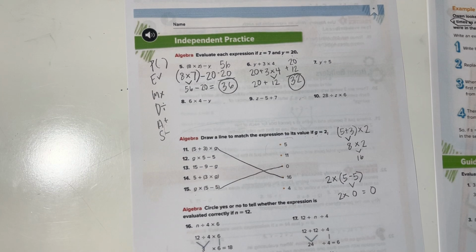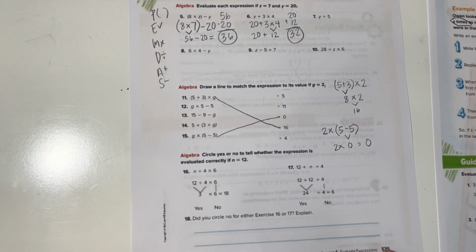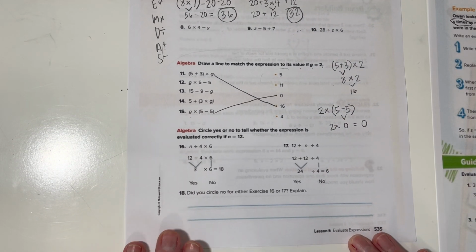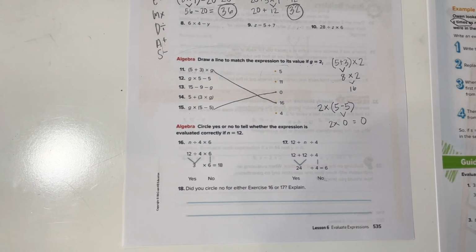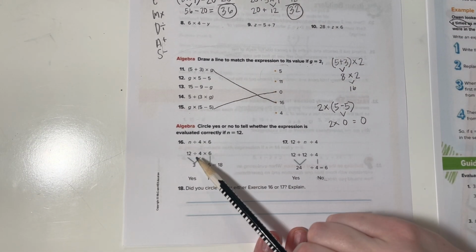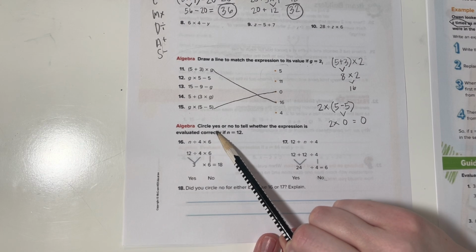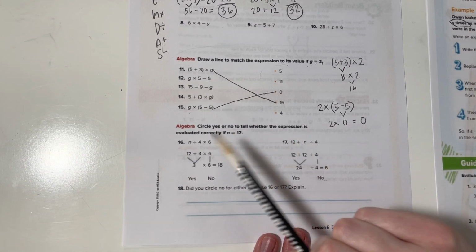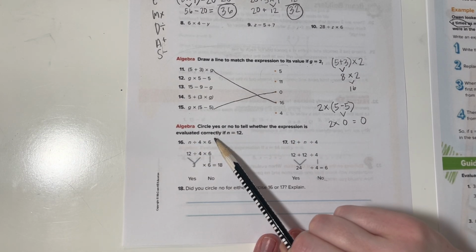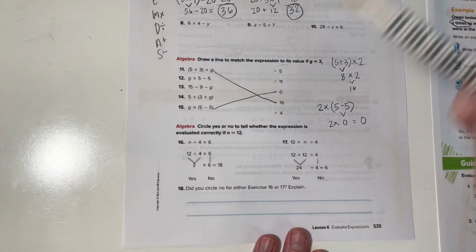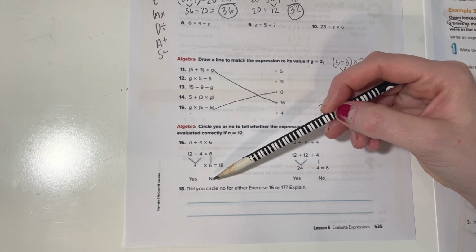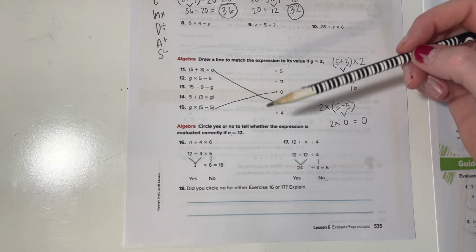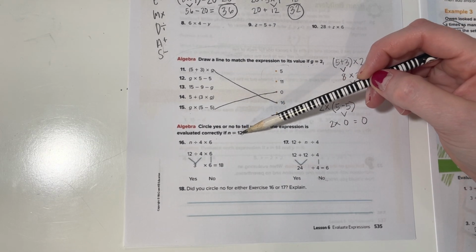I'm going to come down here and look at number 16 and 17. So if you're still working, pause the video. You're fine. Okay, number 16. We're going to circle yes or no to tell whether the expression is evaluated correctly if n equals 12. So we have to say, yes, it's done correctly, or no, it's not done correctly. And they're telling us n equals 12.